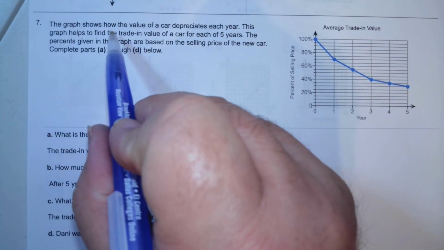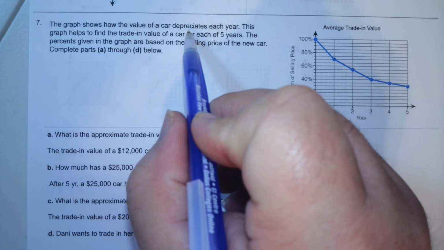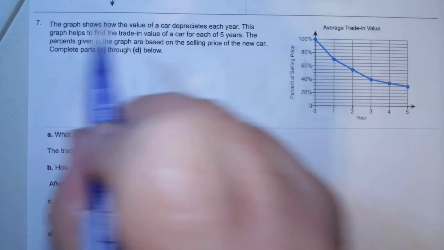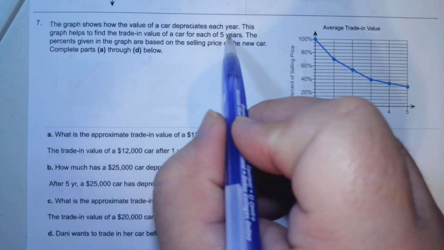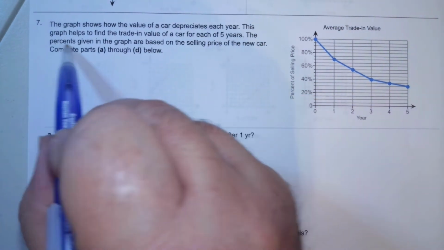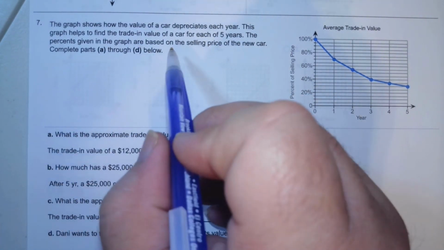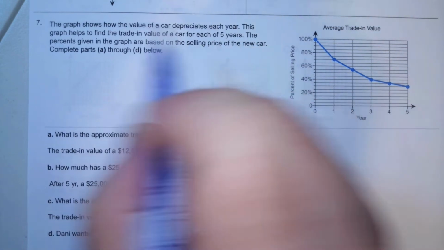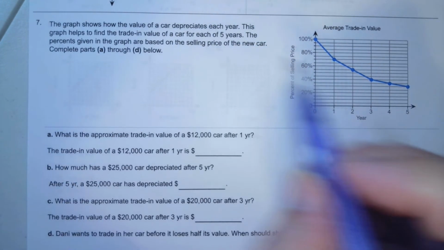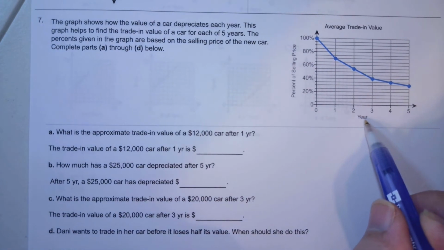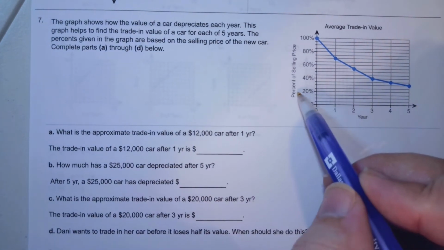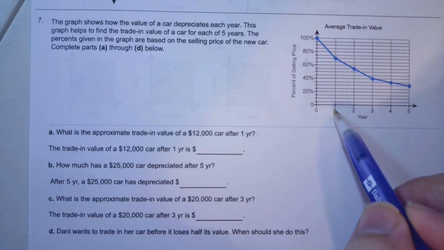The graph shows how the value of a car depreciates each year. This graph helps to find the trade-in value of a car for each of 5 years. The percents given in the graph are based on the selling price of the new car. Complete parts A through D. So let's look at the graph first. This is the number of years, and this is the percent selling price.